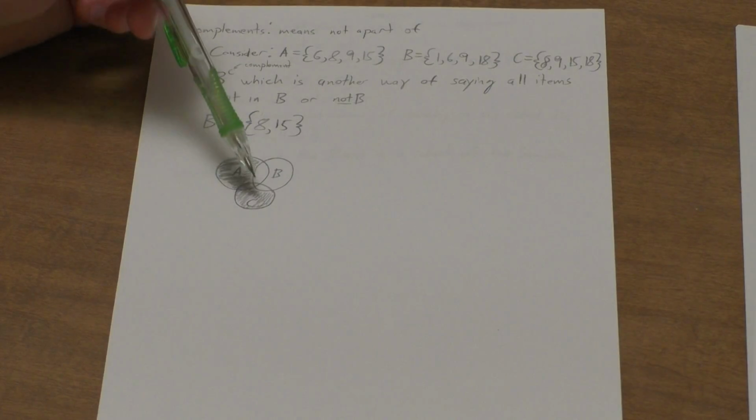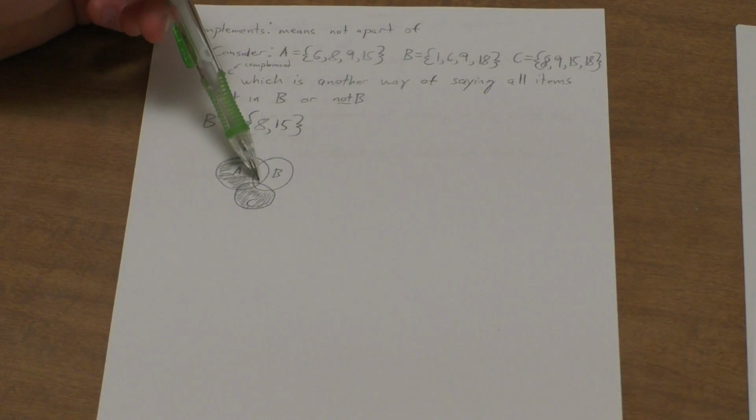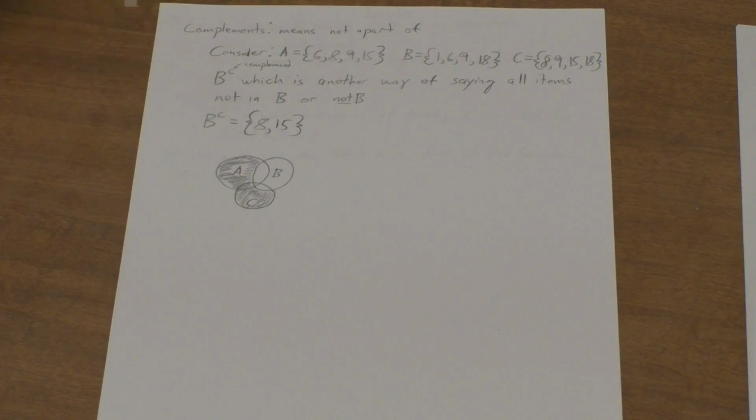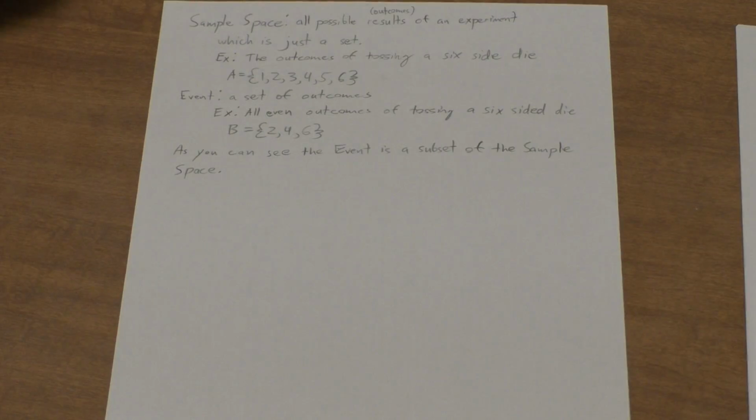Okay. Show this in a Venn diagram. Well, we've shaded in the parts of C and A that are not a part of B. So it just means anything that's not a part of B. Now, the last thing we're going to talk about is sample space. Okay. It's all possible outcomes of an experiment. And what we're talking about here is we're starting to talk about probability, because that's what we're going to be talking about in this unit.